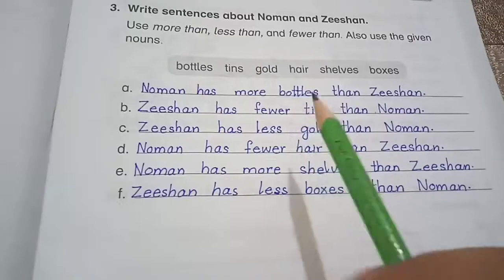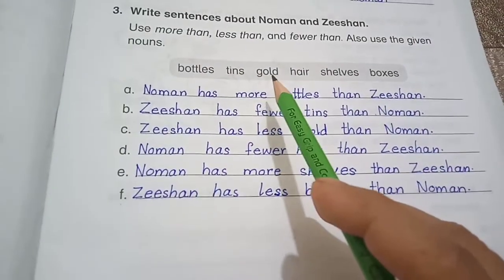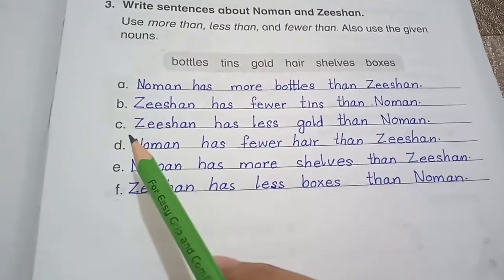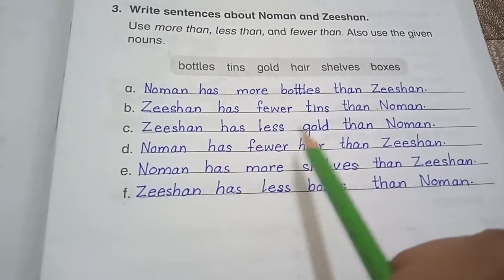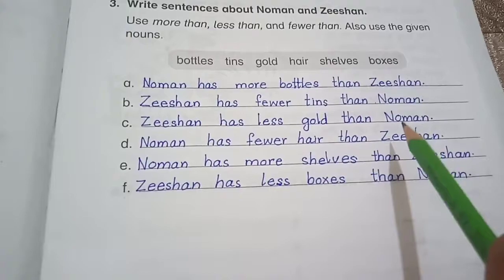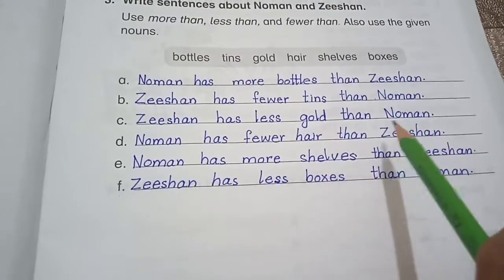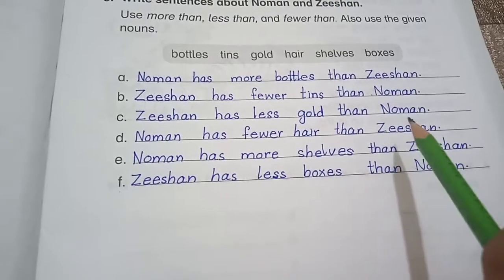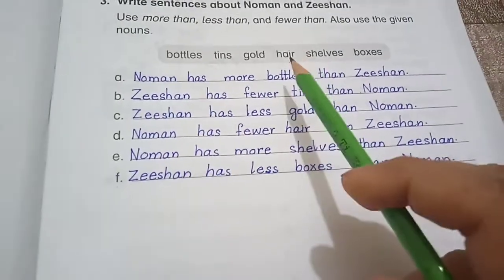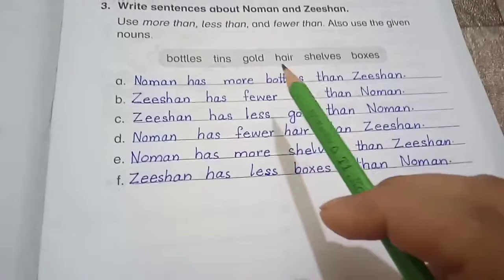So look here, the next word is gold and we are going to write down a sentence about this. Zishan has less gold than Noman. You can also write this sentence in this way: Noman has more gold than Zishan. Hair. The next word is hair.